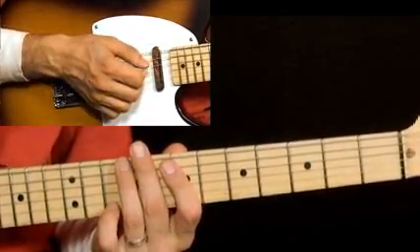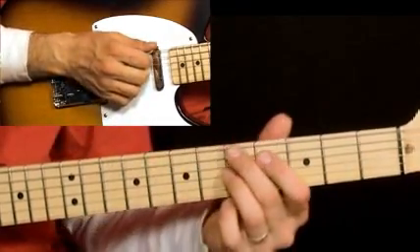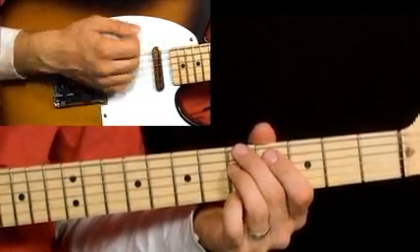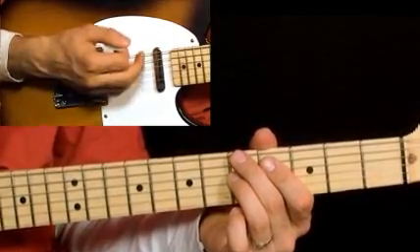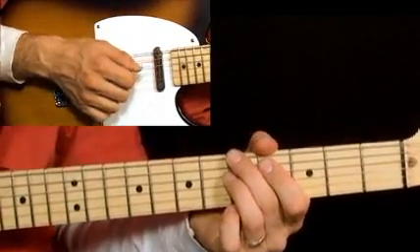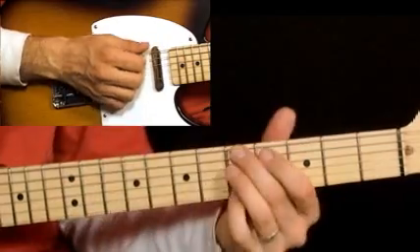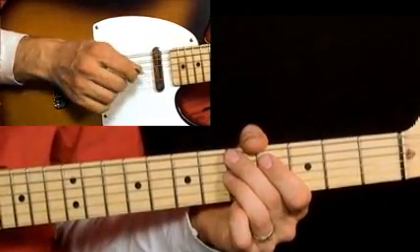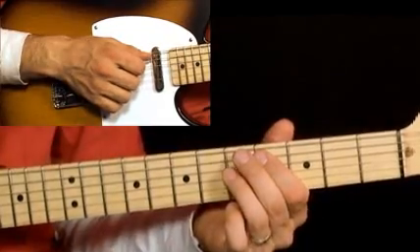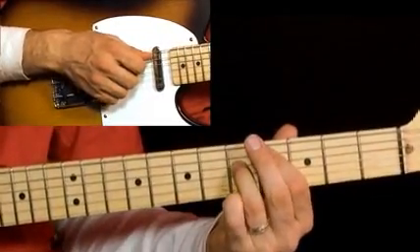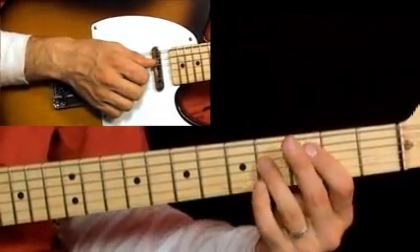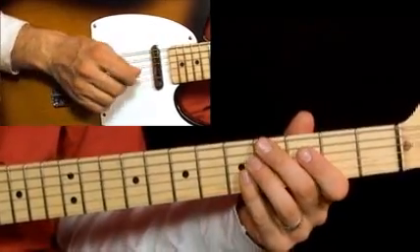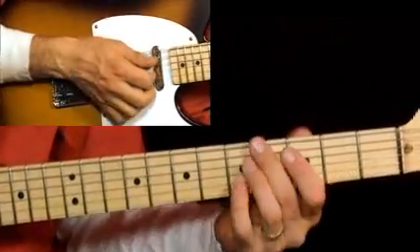And what we're going to do is toggle between that. So we're going to have this, and I like to use hybrid picking for this, but you can use straight picking if you'd like. So I'm going to play the root and then that good old tritone. This time the tritone is outlining dominant 7. I'm getting the tritone in between the 3 and the flat 7, as opposed to the 6 and flat 3 we had in example 2 at the downbeat of beat 4.